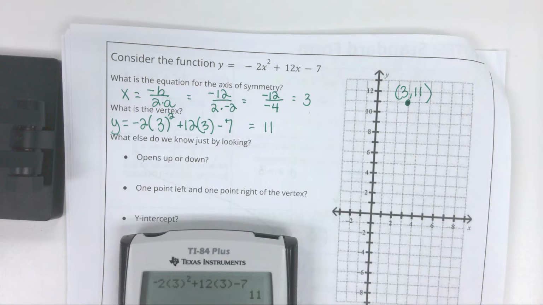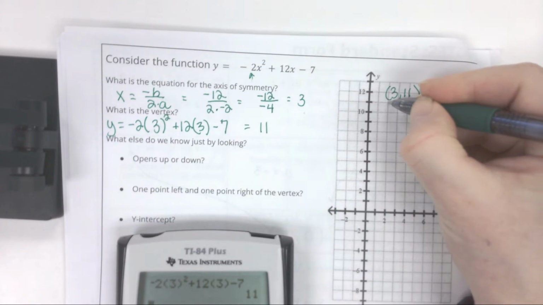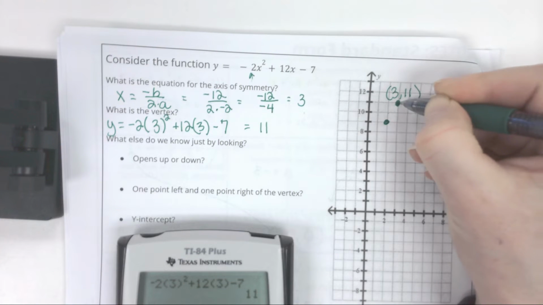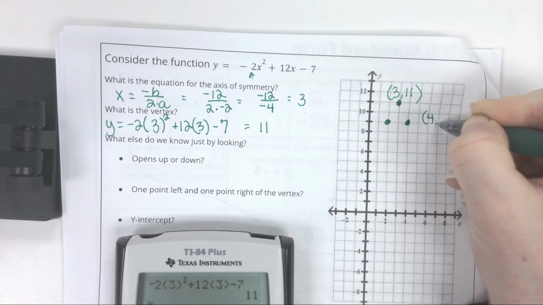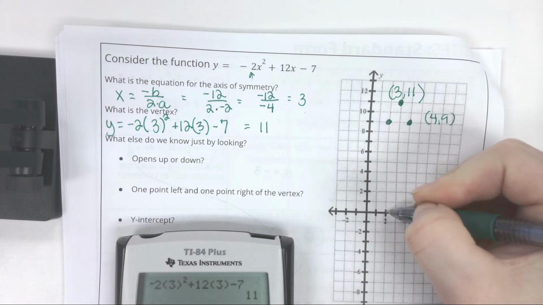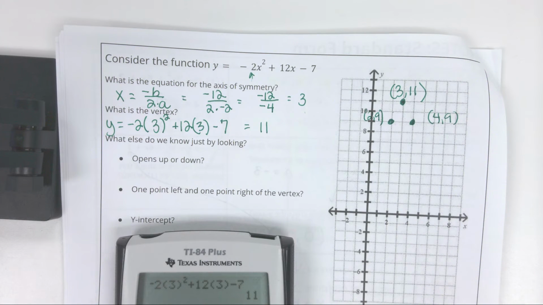Autumn says, look at the A: over 1, down 2, over 1, down 2. We could figure out what those points are. That's (4, 9), and let's see, (2, 9). Okay, now I'm going to give you another little point that you could graph.